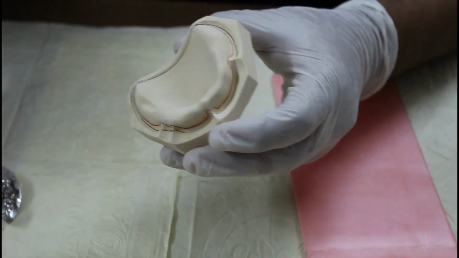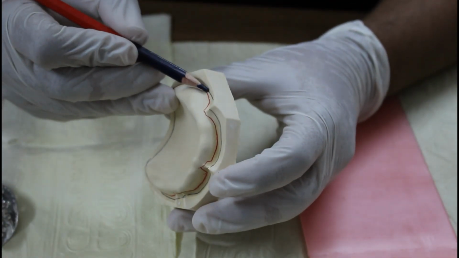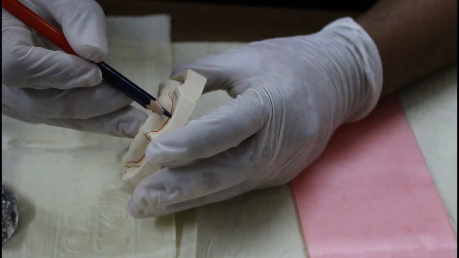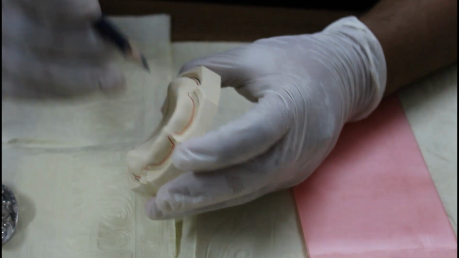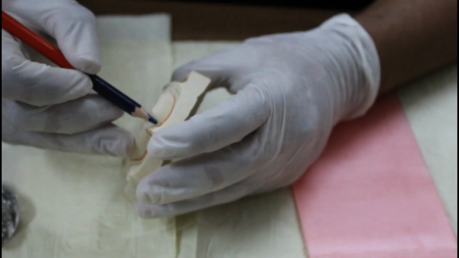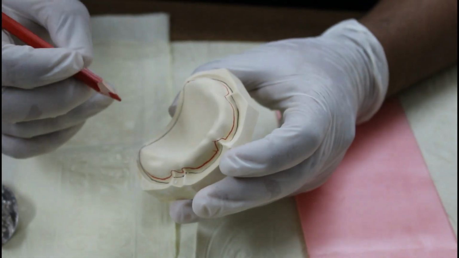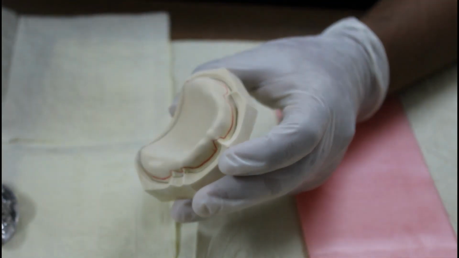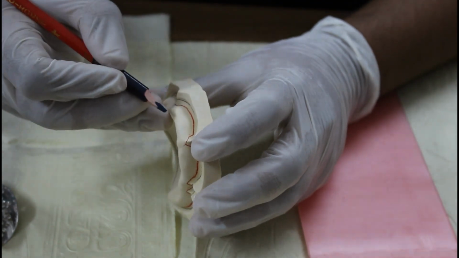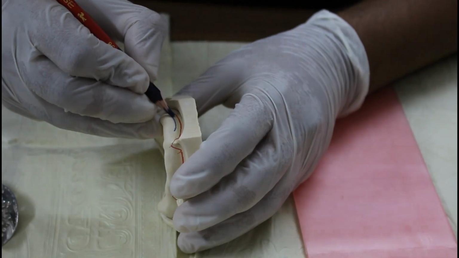Now we'll mark the third line using the blue color. Now this second line is called the tray line. The first line is called the sulcus line because it is in the vestibule. The second line is called the tray line. Now we will mark the third line. The third line we will mark with blue color, again 2 millimeters above the red line. So we mark it like this.